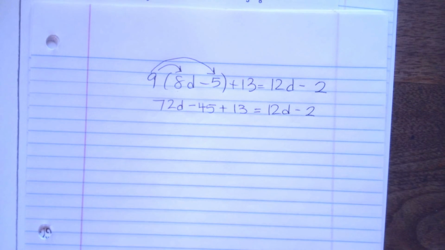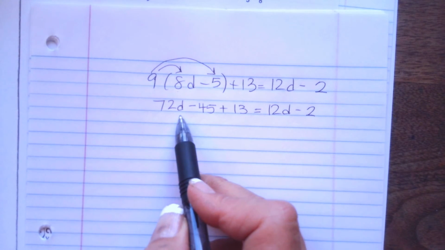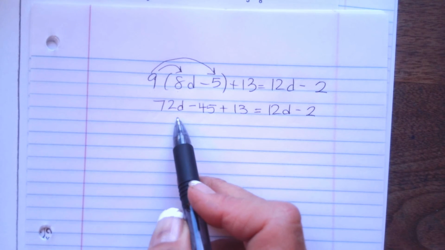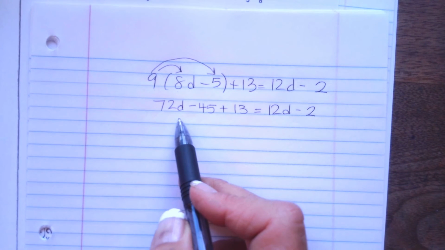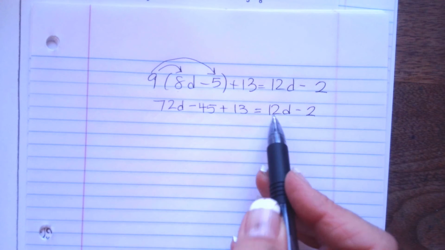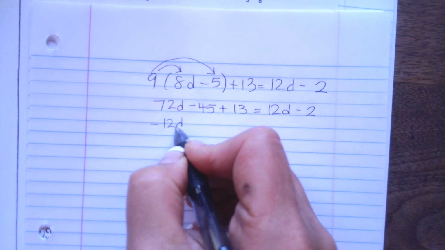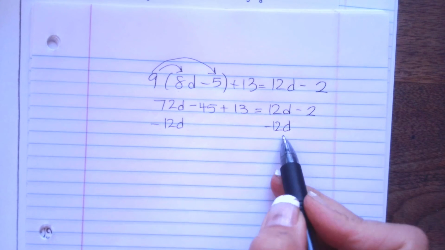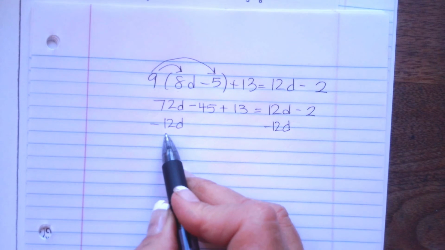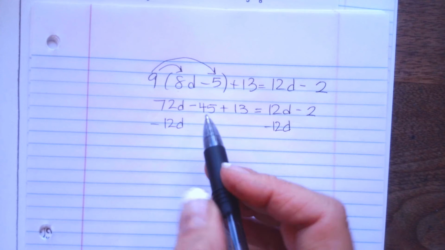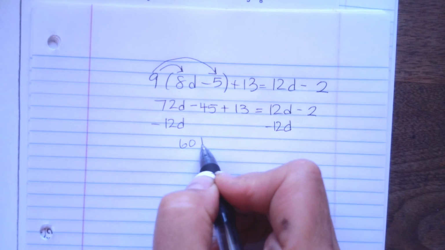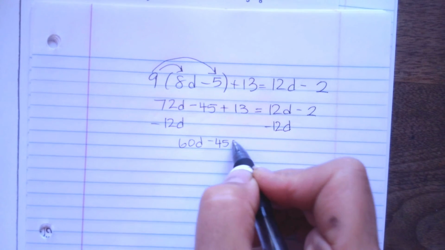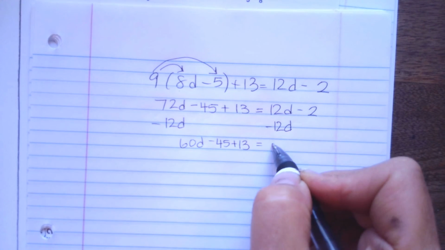So this is the big honkin' problem. Now you have to decide, are you bringing your numbers over here or your letters over here? You can do it either way. I decided I'm going to bring this 12D over here. They're adding 12D, so I'm going to subtract 12D. What I do to one side, I do to the other. Now I'm left with 60D minus 45 plus 13 equals negative 2.